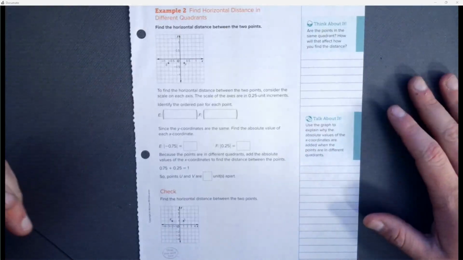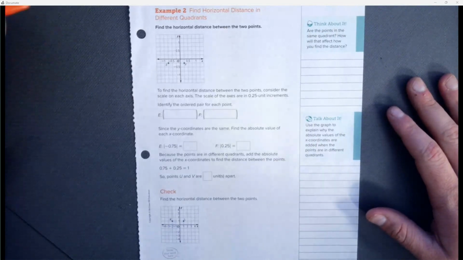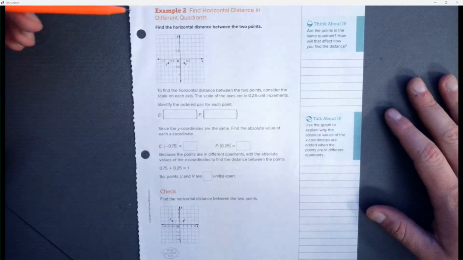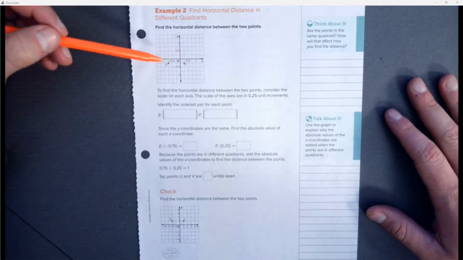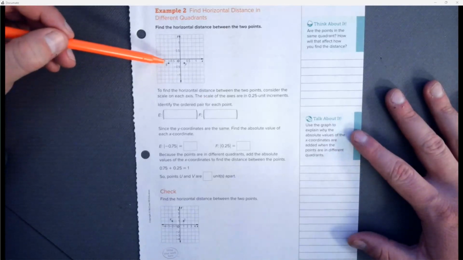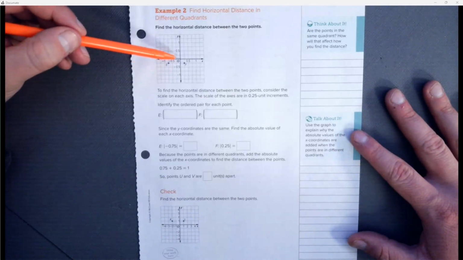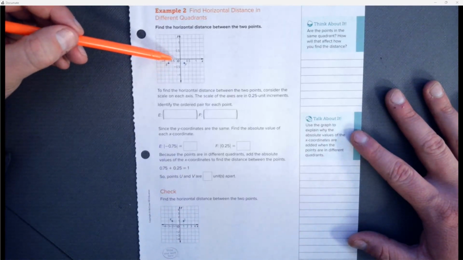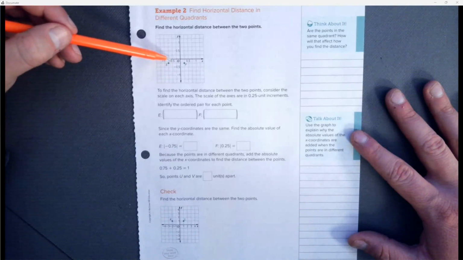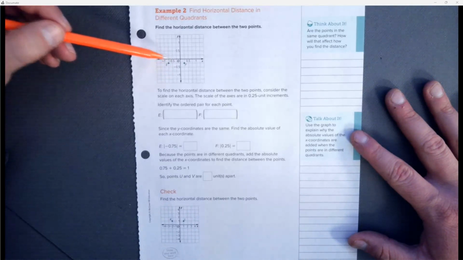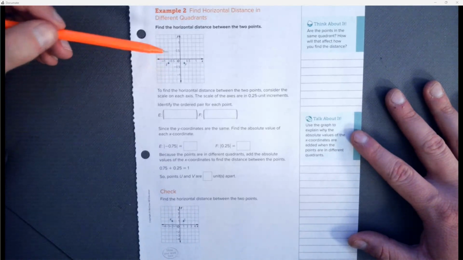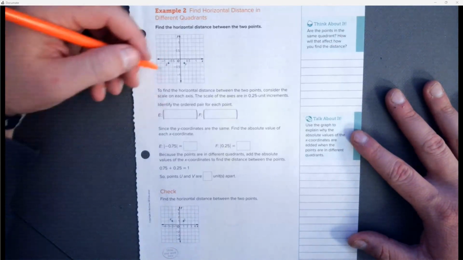Now let's look at example 2. We're going to find the horizontal distance between 2 points, and they're going to be in different quadrants. So we have point E, which is at -1/4, which is 0.25, -1/2, which is 0.5, and then we're going to have -0.75, or -3/4 for our x.